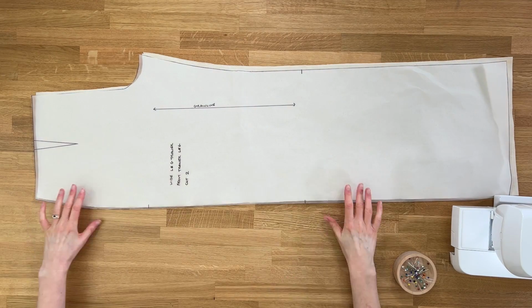Great. Okay, so now for the fun bit of sewing it up and seeing what it actually is going to look like. And then obviously from there you may well want to tweak it again. This is just our first little toile of our wide leg trousers. So let's get straight into it. Let's work on the front trouser leg to start off with.